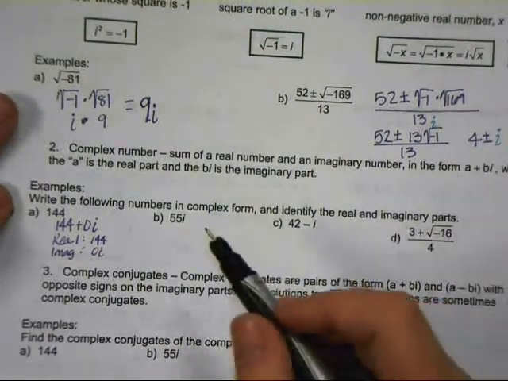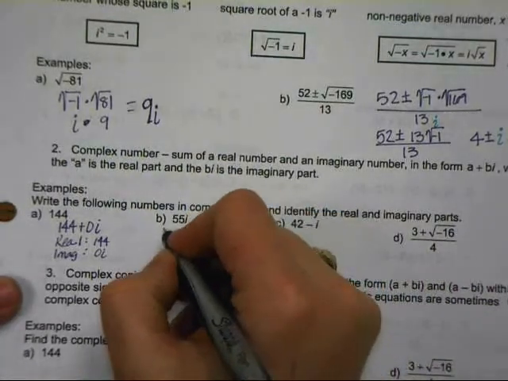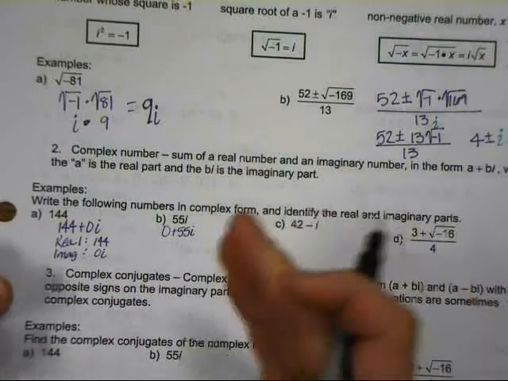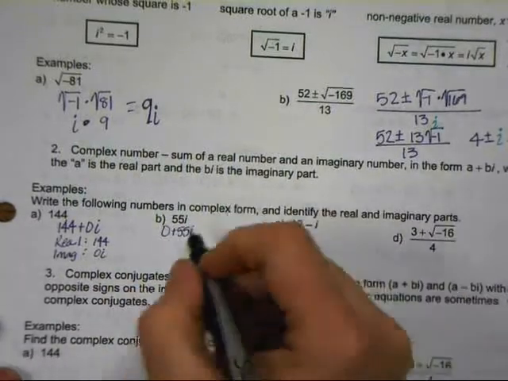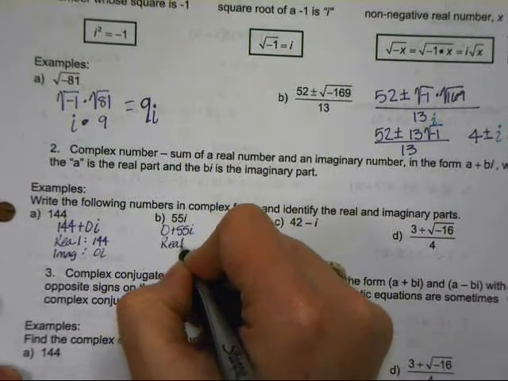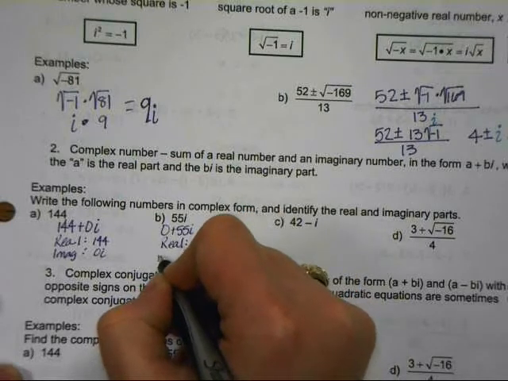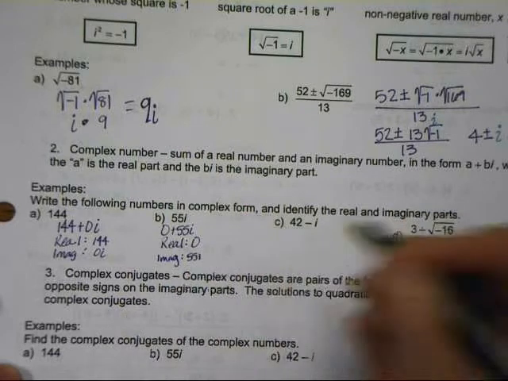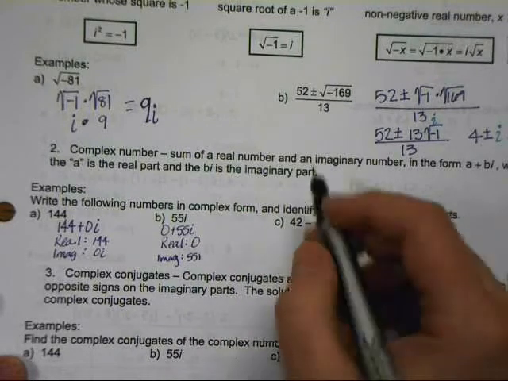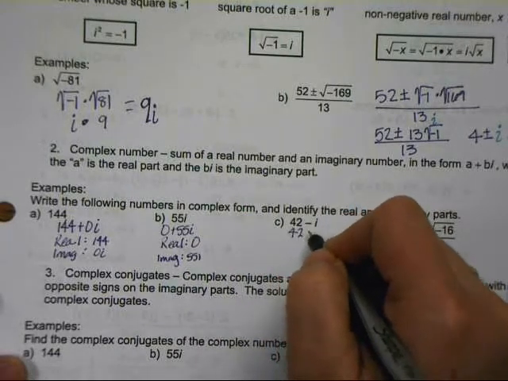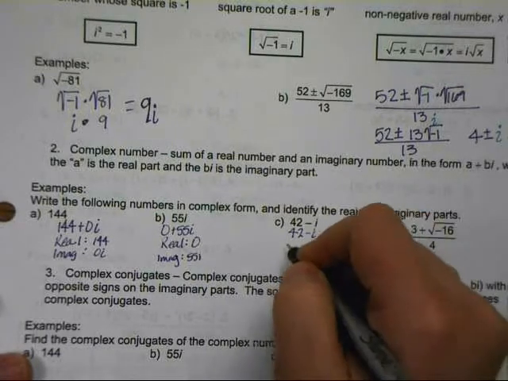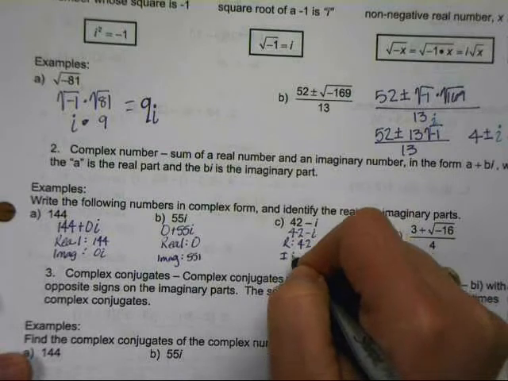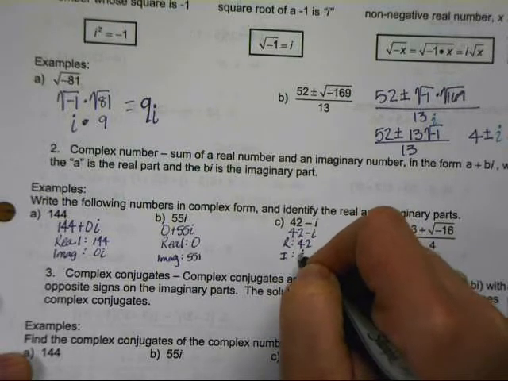Example B, you always have to have 0 plus 55i, because you have to have two things: your a and then your bi. So your real part is 0 and your imaginary part is 55i. This next one is already written in complex form, 42 minus i. So your real part is 42 and your imaginary part is minus i.